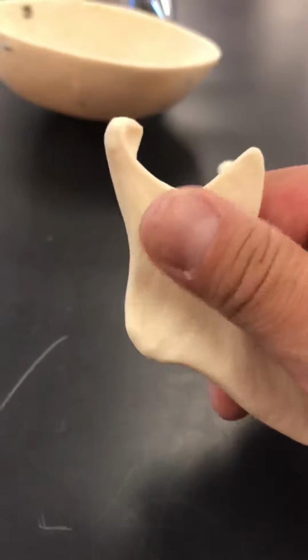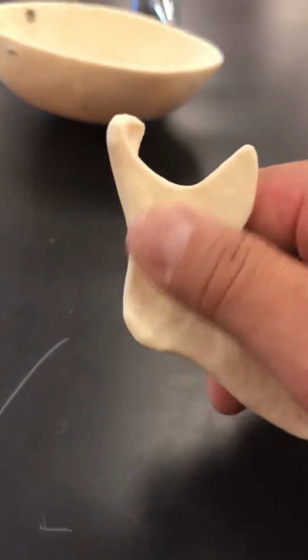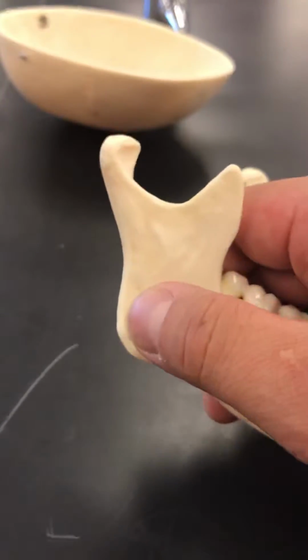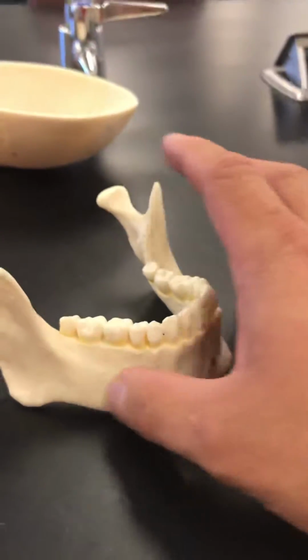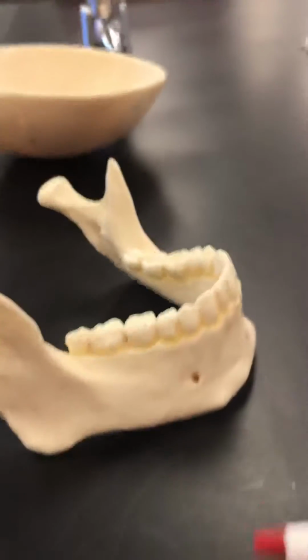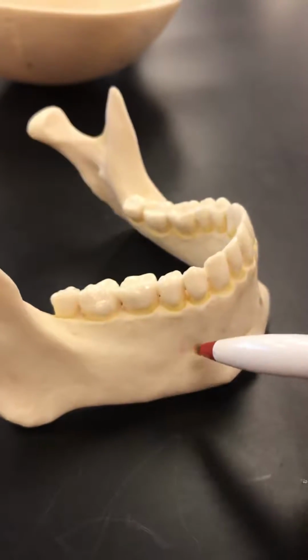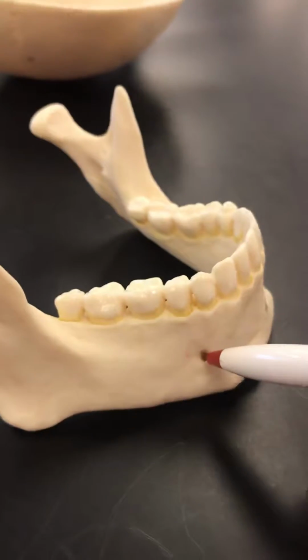The whole piece of bone that sticks out here is called the ramus of the mandible. This is called the body of the mandible right here. Now you see a couple of openings in the mandible. This one right here is called the mental foramen. And the mental foramen, you can see one on each side right here.